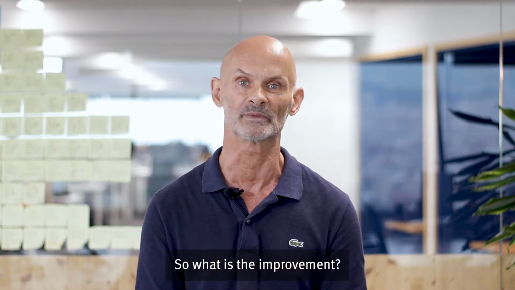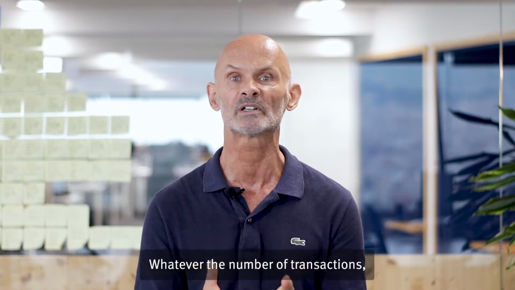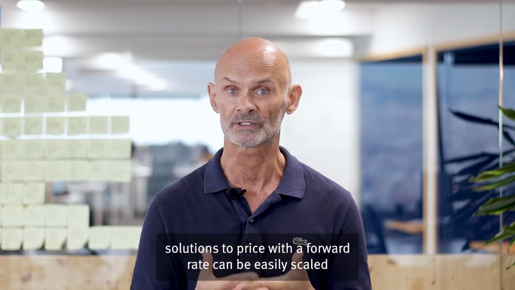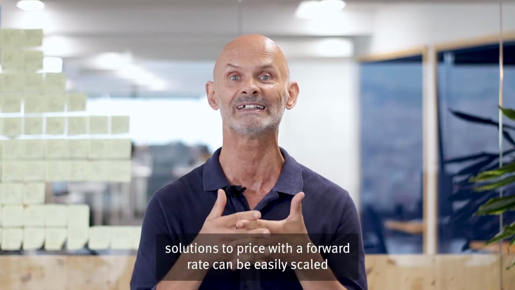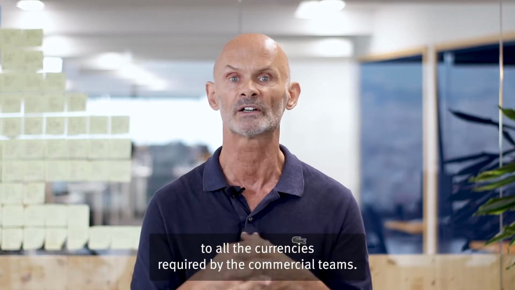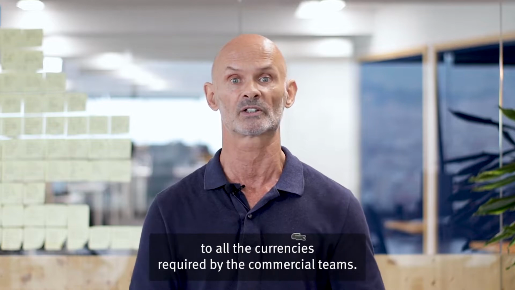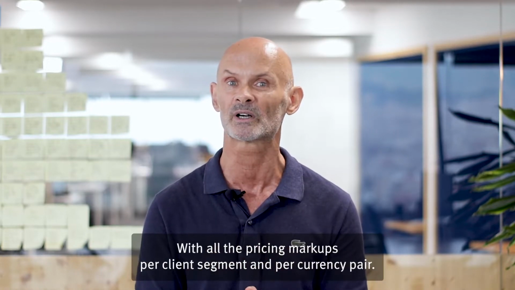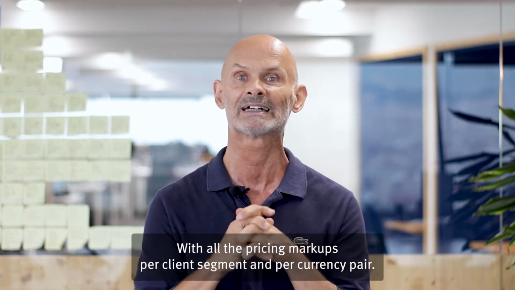So what is the improvement? Whatever the number of transactions, solutions to price with a forward rate can be easily scaled to all of the currencies required by the commercial teams, with all the pricing markups per client segment and per currency pair.